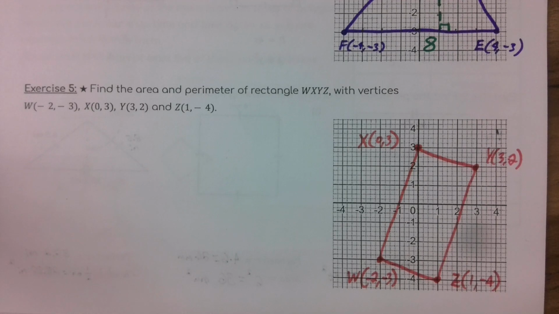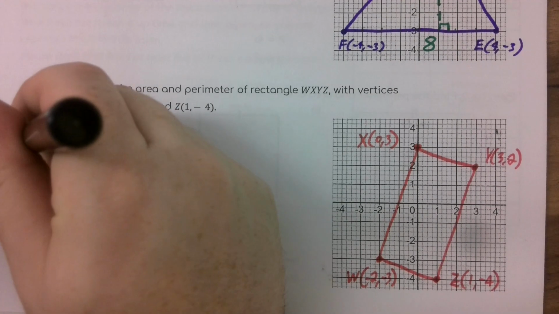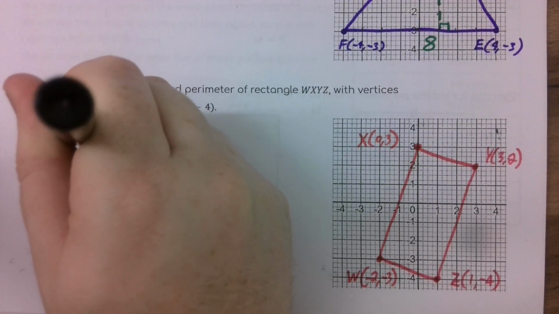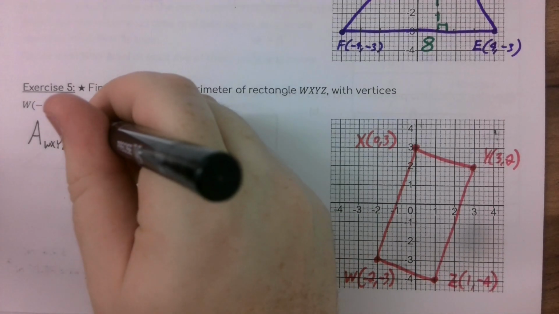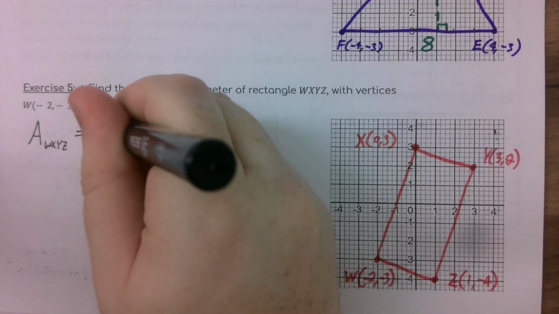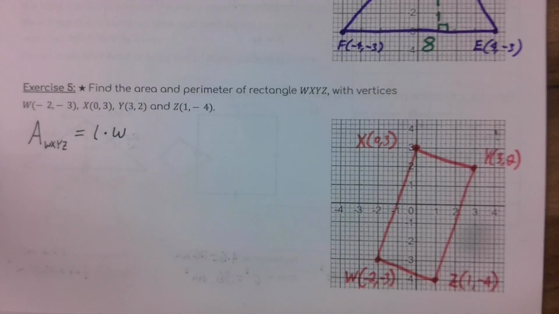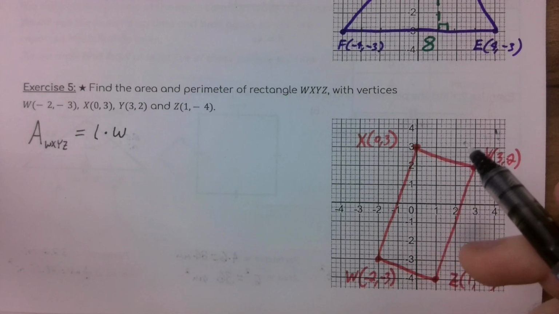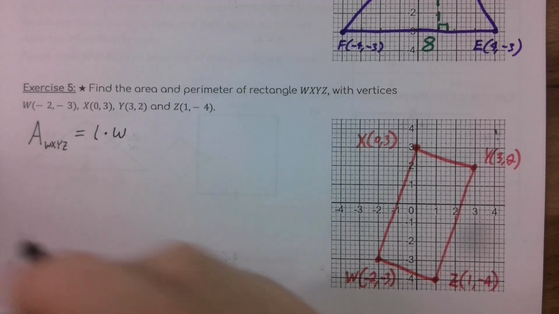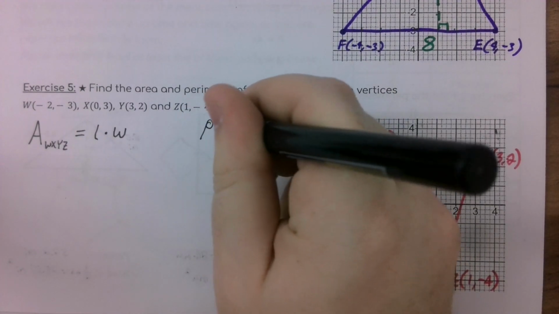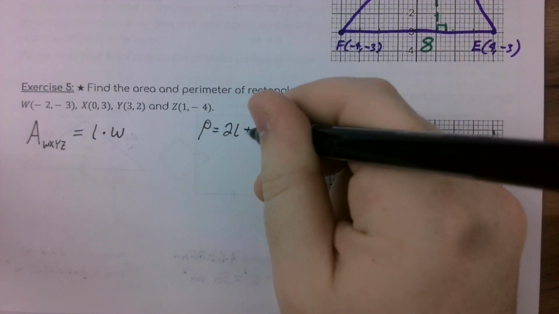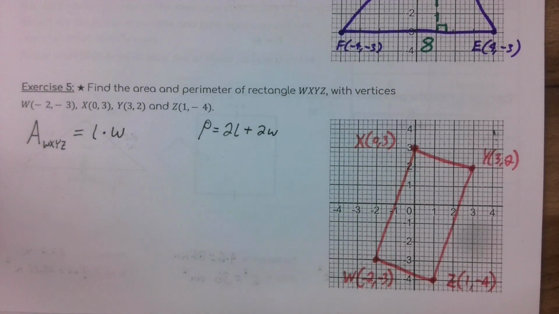If we're expected to find the area, well, we know that the area of WXYZ is going to be the length times the width. So we'll need to use the distance formula to find both how long it is and how wide it is. Similarly, the perimeter is going to equal 2 times the length plus 2 times the width.